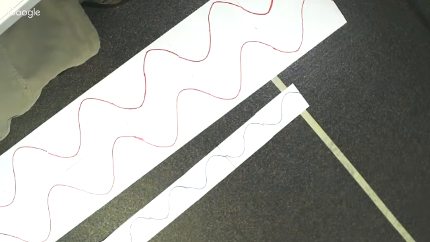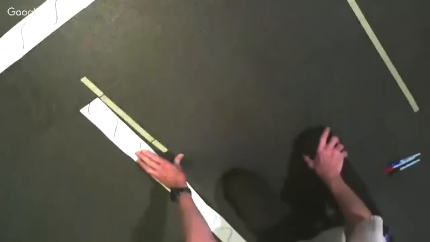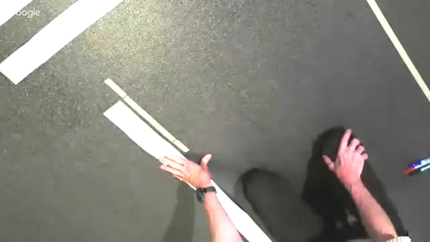Over here, where my hand is. And I have 2 wavelengths of blue and then 2 slits on this screen. You can use any spacing you want, but I suggest you start out with 2 wavelengths of blue.